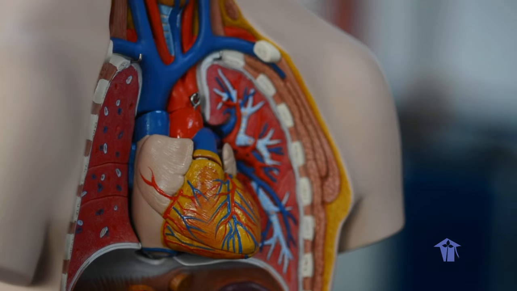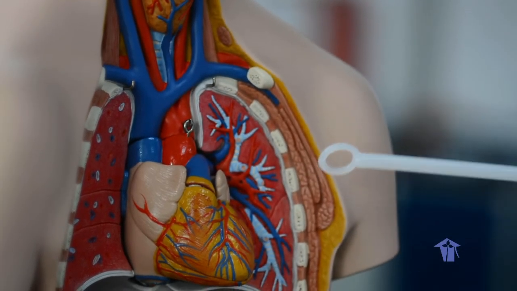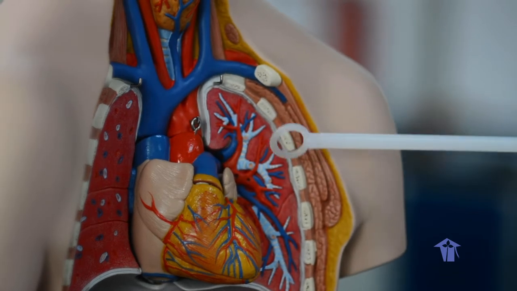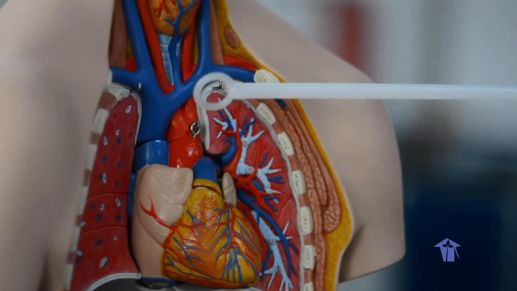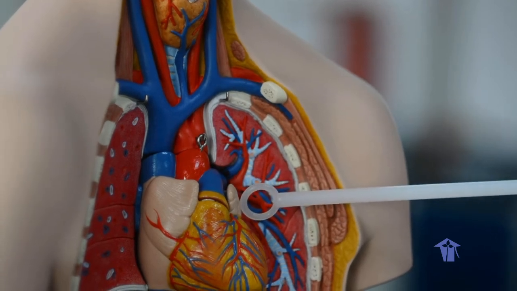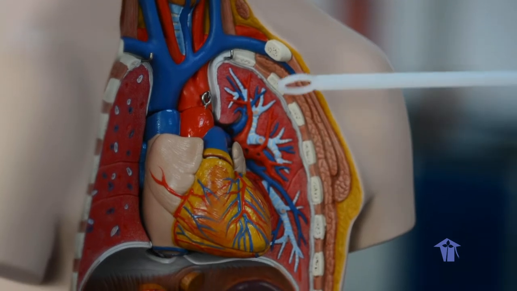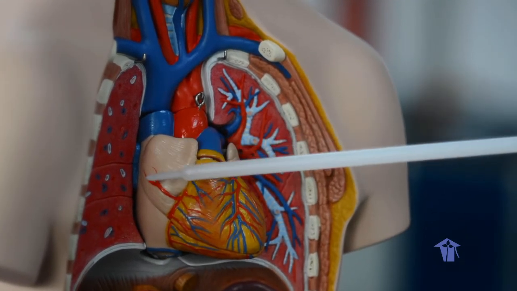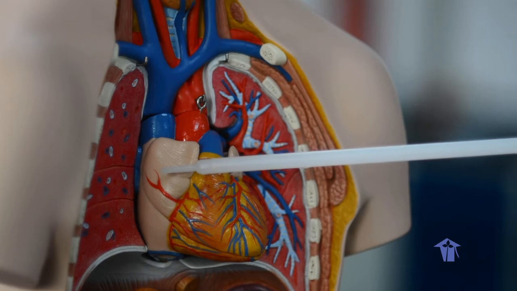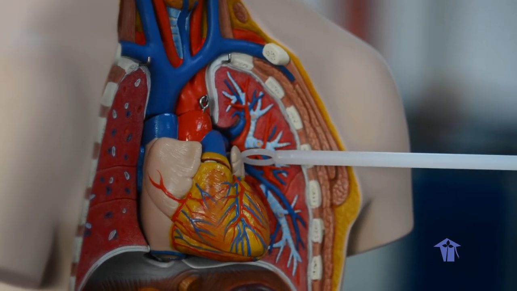And we can also see in this model that the heart is made up of two major areas. We have a right and a left upper chamber, or upper chambers, known as atria. A singular one is an atrium. So this here represents the right atrium. Notice it's larger than the left atrium.